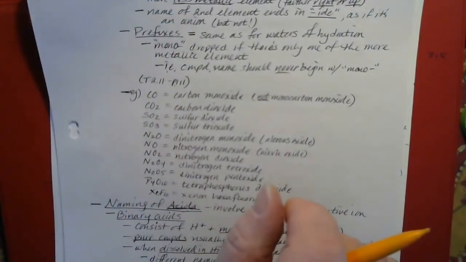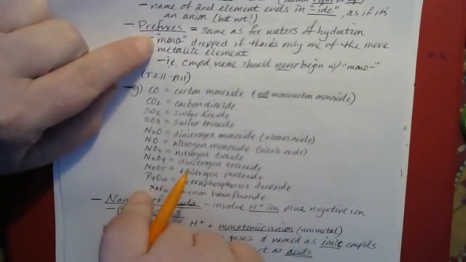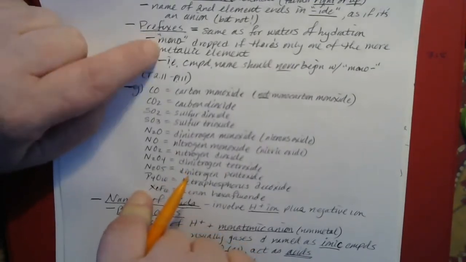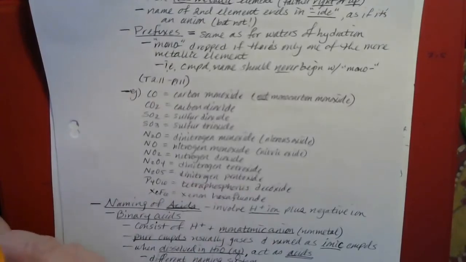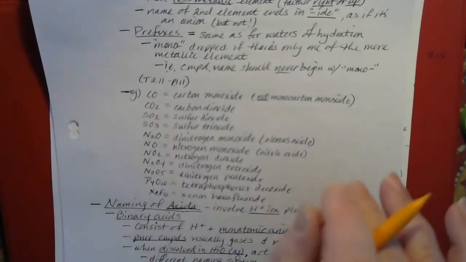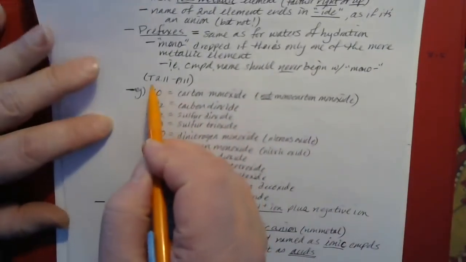And if we named it strictly according to the rules, there would be literally millions of compounds whose names begin with mono. And searching through chemical dictionaries and that kind of thing would be like the M volume would be bigger than all of the others combined. And so they decided to simplify things by never using mono for the more metallic element. And the best way to learn that was probably looking at examples.